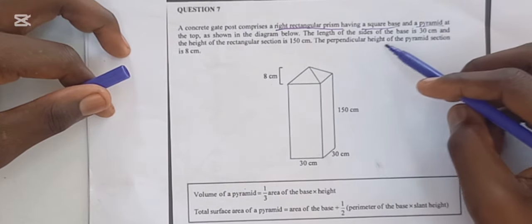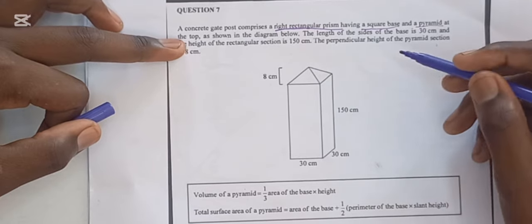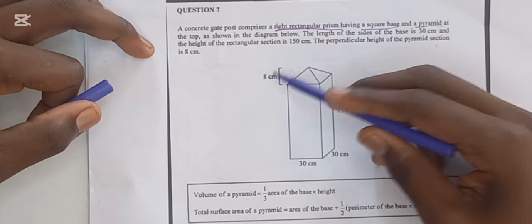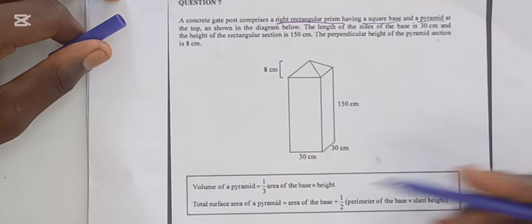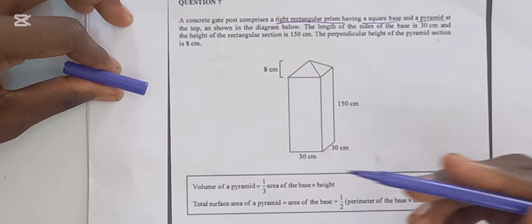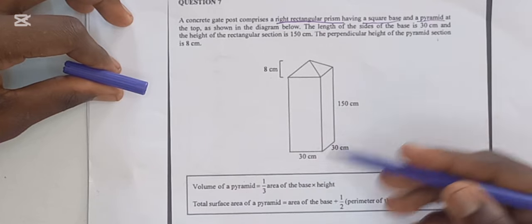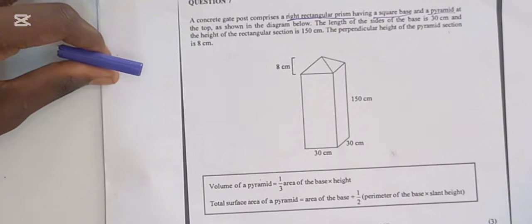And then they said the length of the base is 30. We can see the height is 150. We can see the perpendicular height of the pyramid is 8. We can also see everything here in the diagram, and they have also given us the formula of the pyramid: the volume of the pyramid is 1/3 area of the base multiplied by height. Now let's get straight to the questions.